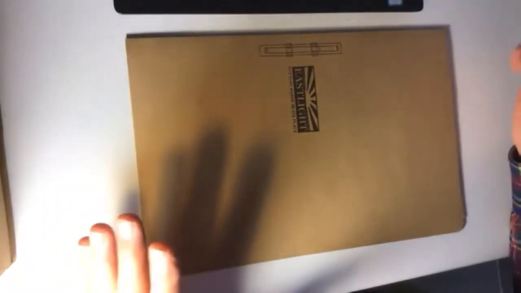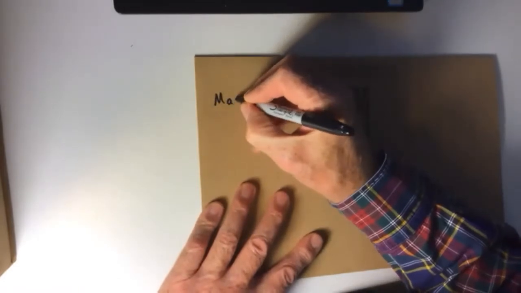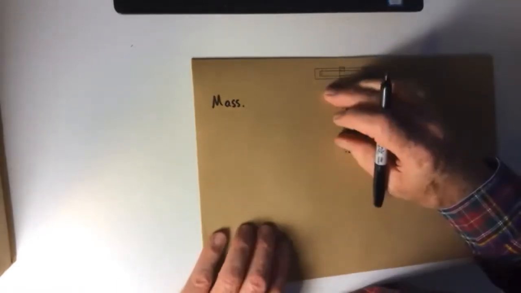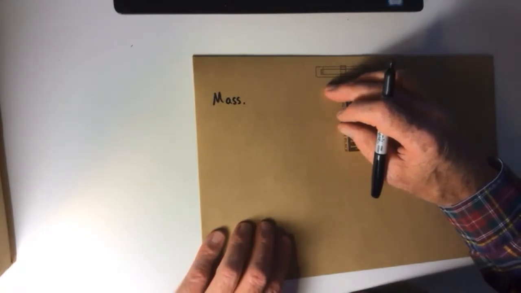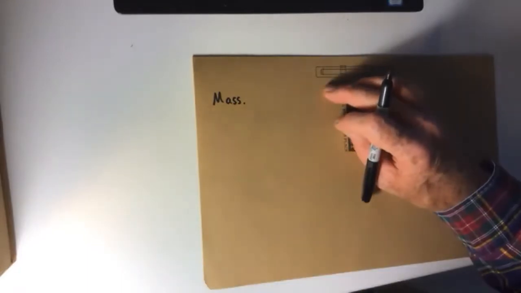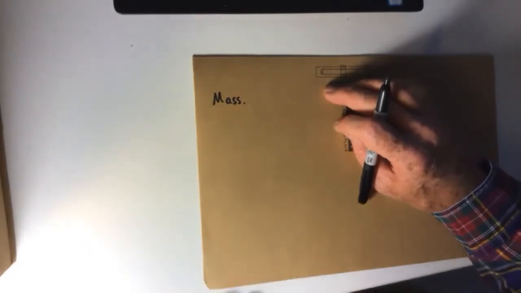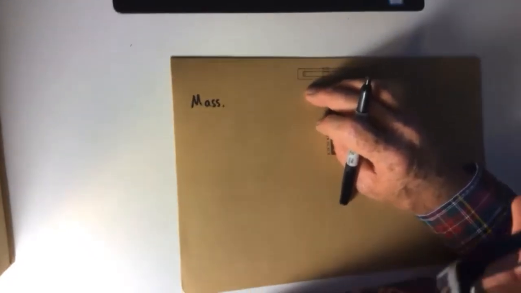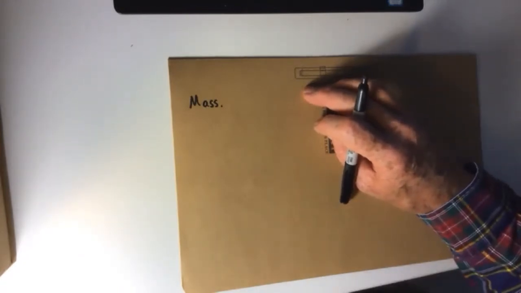So the first thing is mass. Now mass is one of those strange things. When we talk about mass, we often confuse it with weight. Mass used to be the amount of matter, but recently we've changed the definition of mass.